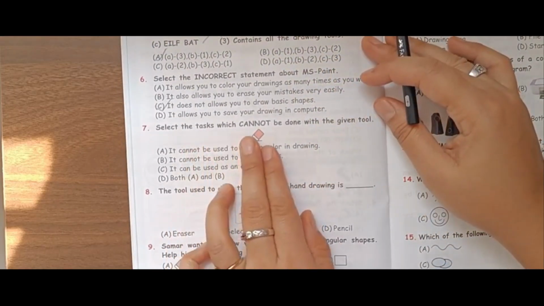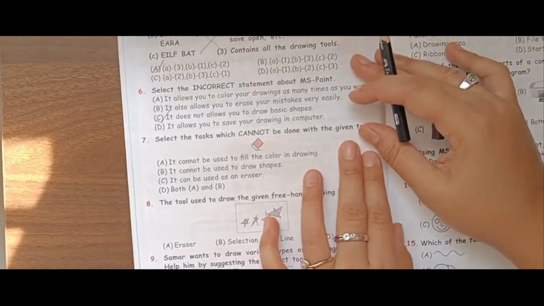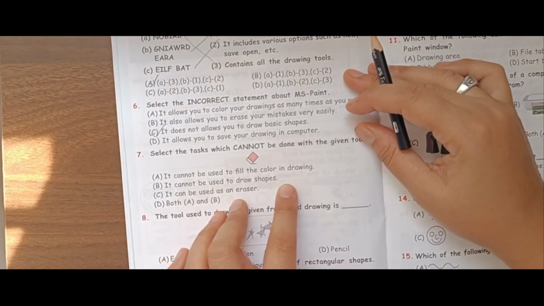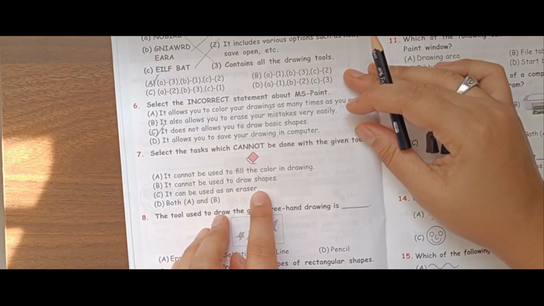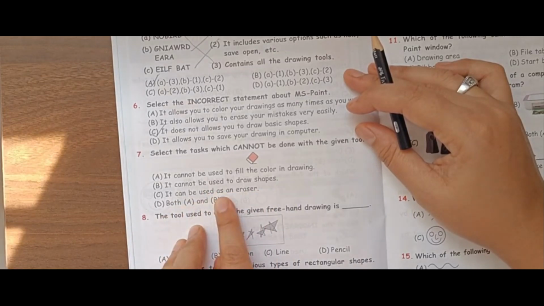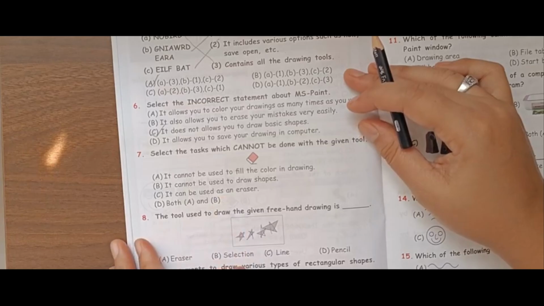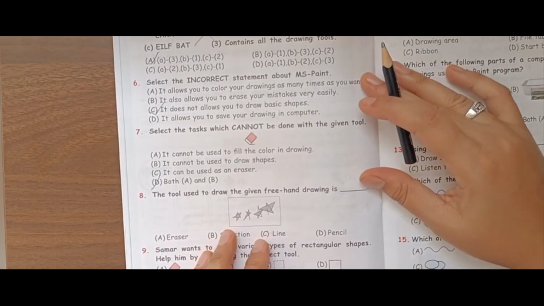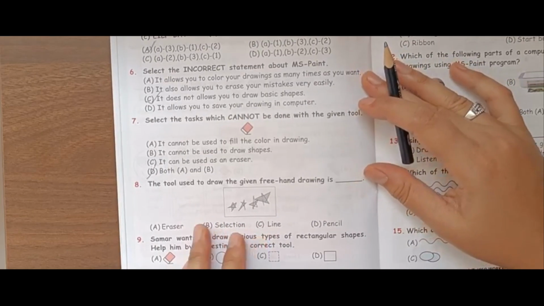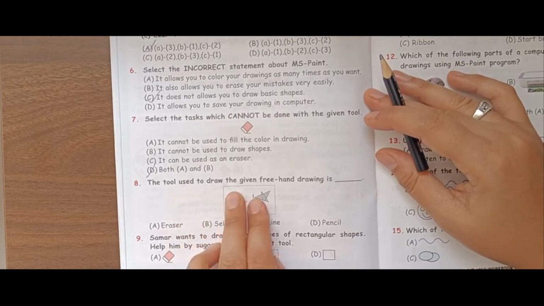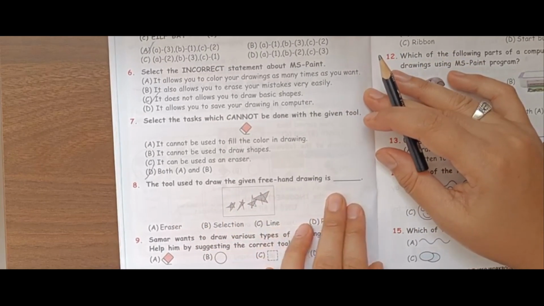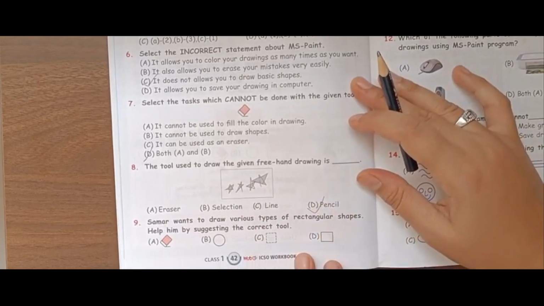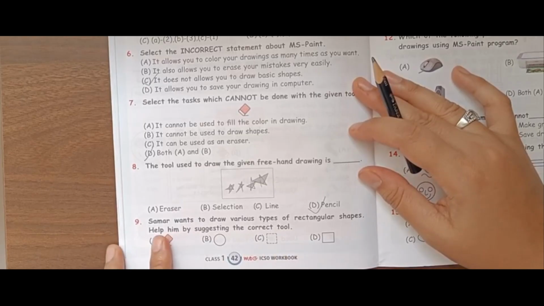Select the task which cannot be done with the given tool. It cannot be used to fill the color. It cannot be used to draw shapes. It can be used as an eraser. Both A and B. So we can't use it to fill shapes and draw. So both A and B we can't do. The tool used to draw the given freehand drawing is eraser, selection, line, pencil. The pencil needs to be used for this freehand drawing.